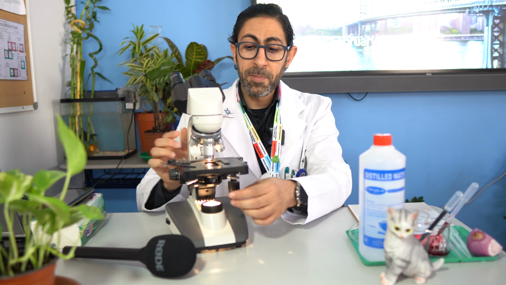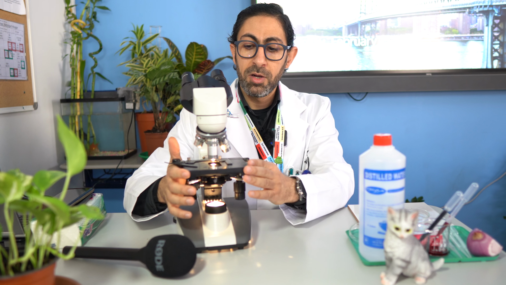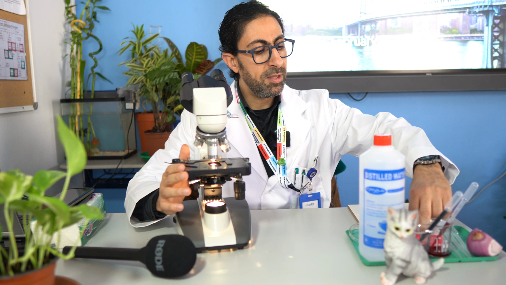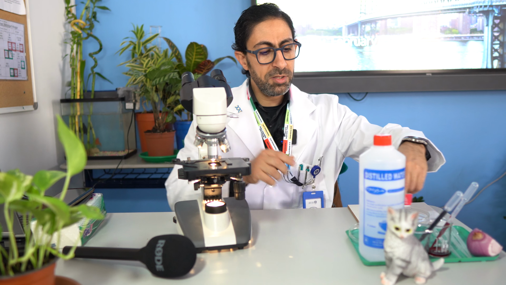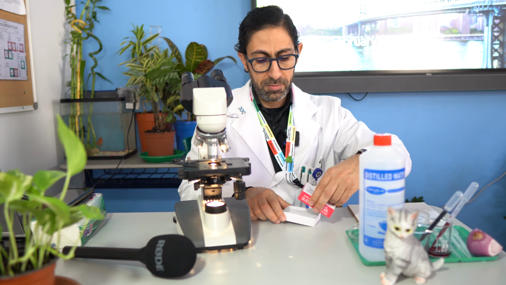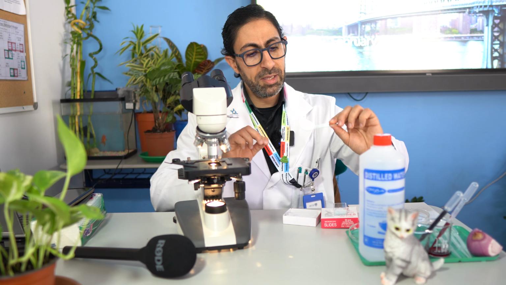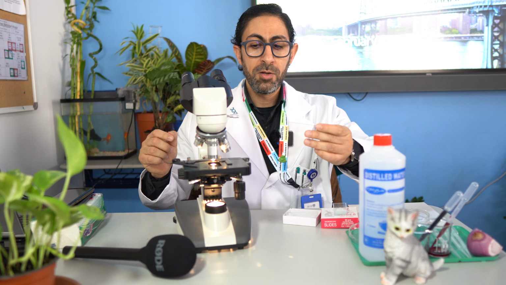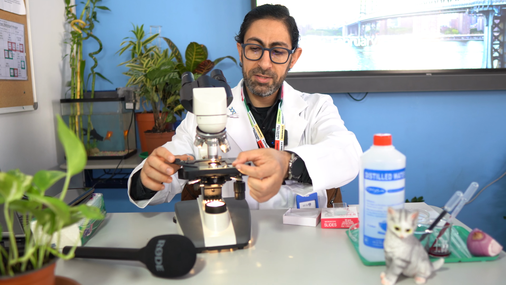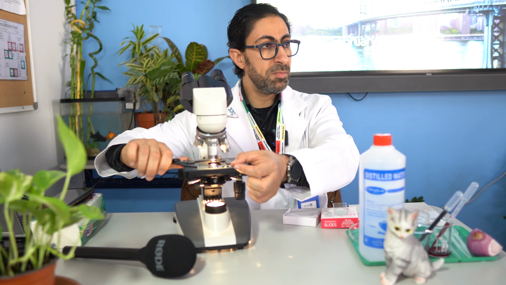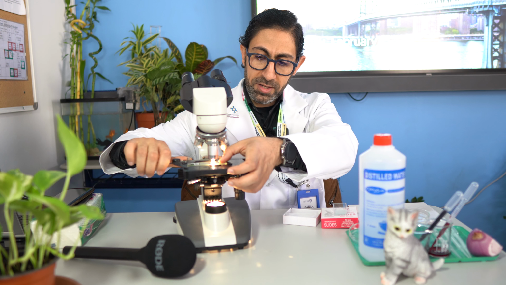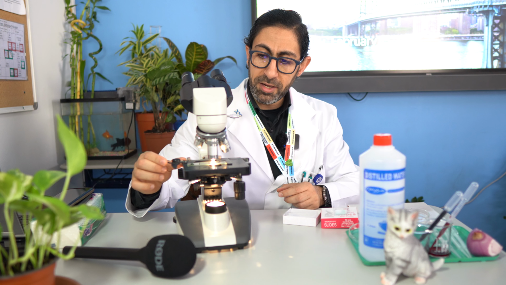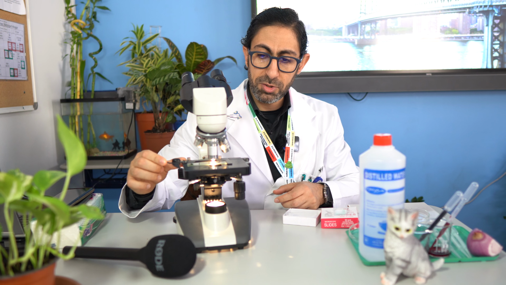After the condenser, we have a stage. The function of the stage is to hold the specimen. The specimen should be mounted on a slide. Here is a glass slide. The specimen has to be mounted on the slide. Then we will place it on the stage, and the specimen will be firmly secured by a stage clip. This is called a stage clip.